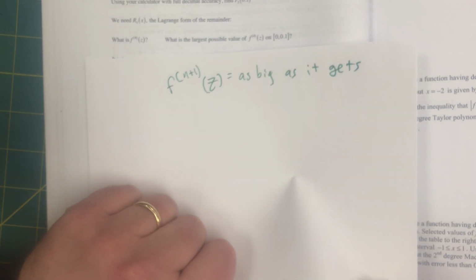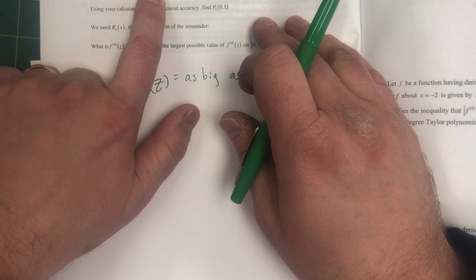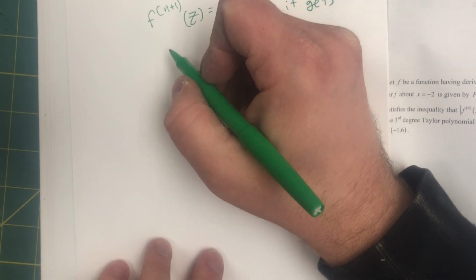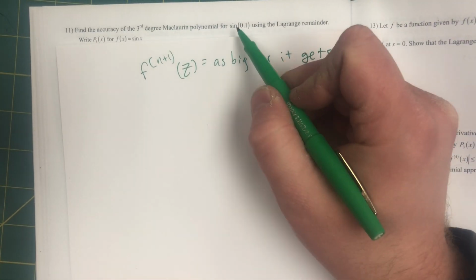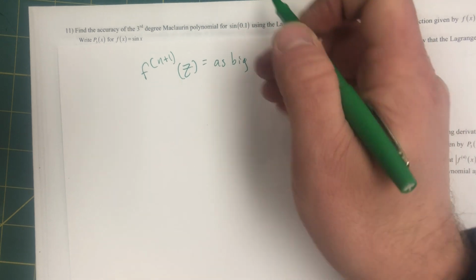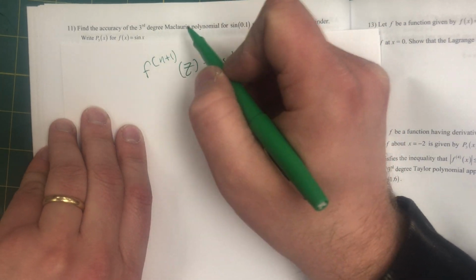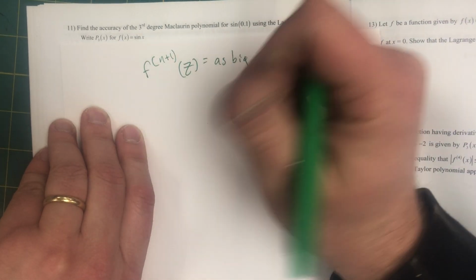Yep, that's a thing. Okay, so let's find the accuracy of the third degree Maclaurin polynomial for sine of 0.1. So that's saying find a third degree Maclaurin polynomial and then plug in 0.1 to it, and that's going to be our approximation. And we want to find out how accurate that approximation is.